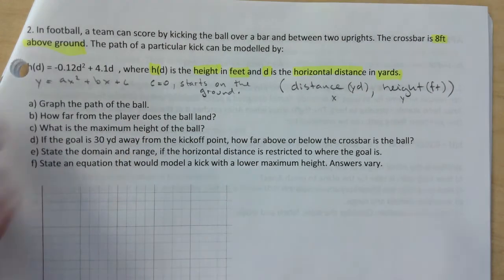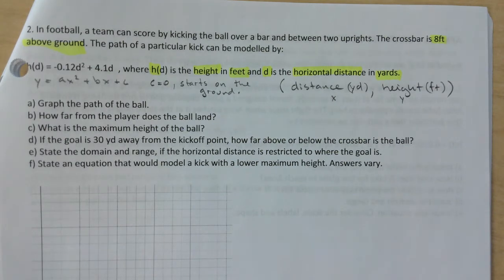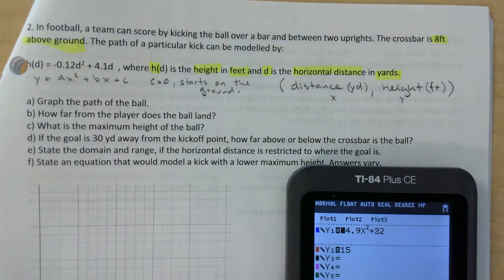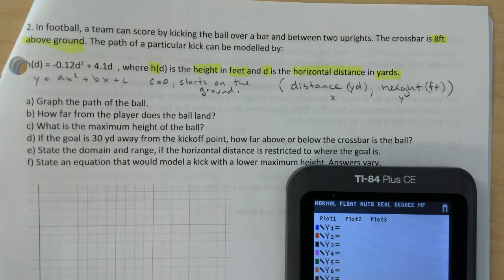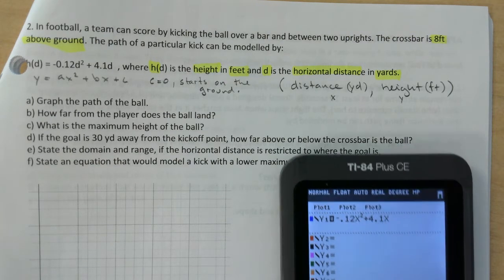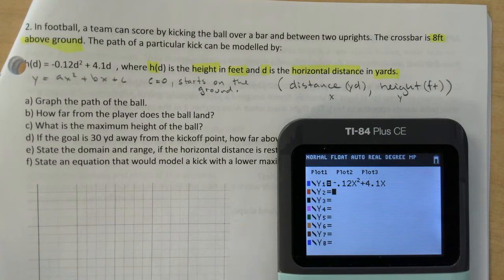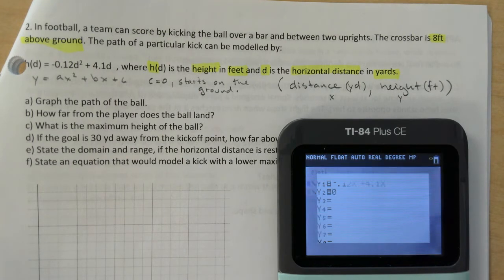Okay, graph the path of the ball. I will do this with you here, so just follow me or watch. If you've done the work, you're doing good. Plus 4.1x, right? You type that in, and I'm already going to do this.